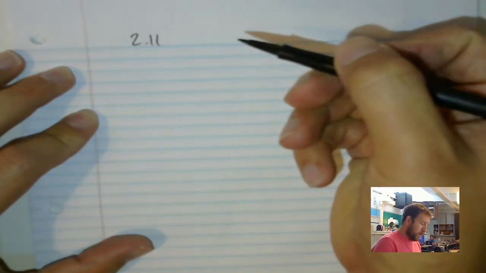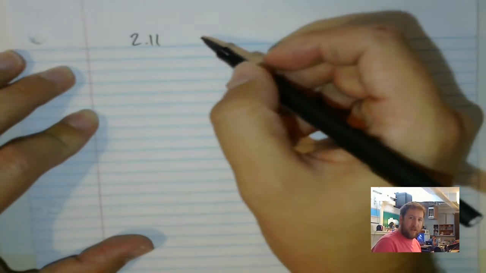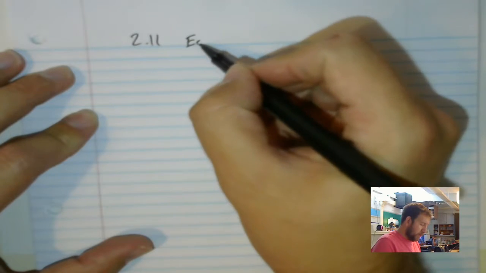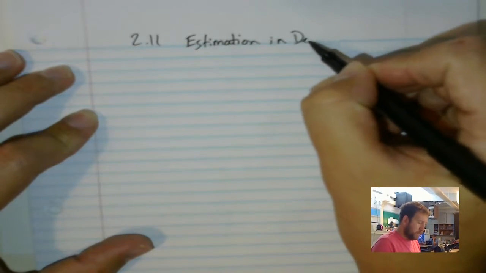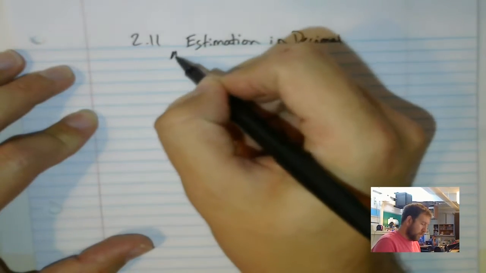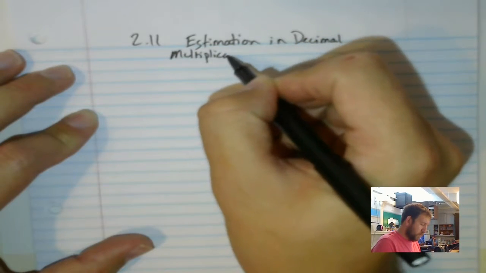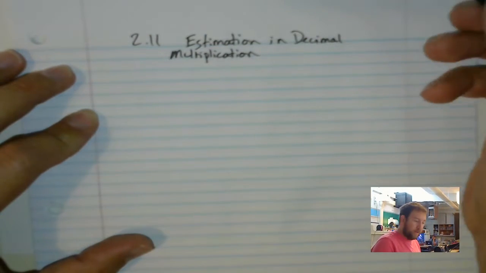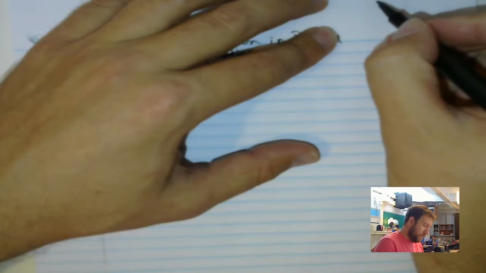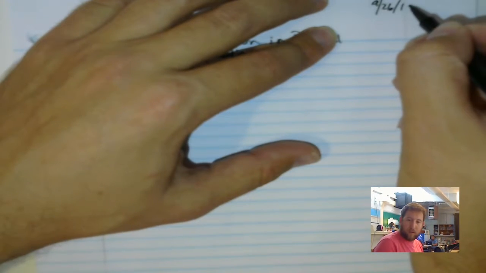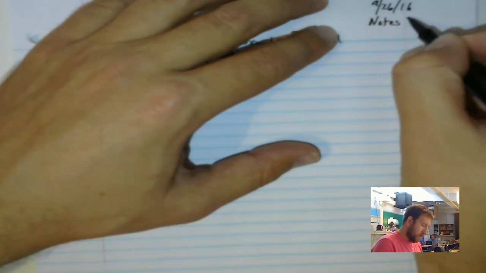Our first section is going to be 2.11, and it's going to be estimation in decimal multiplication. Don't forget to put your name on the top, as well as the date. It's 9/26/16, and we are doing notes for 2.11.